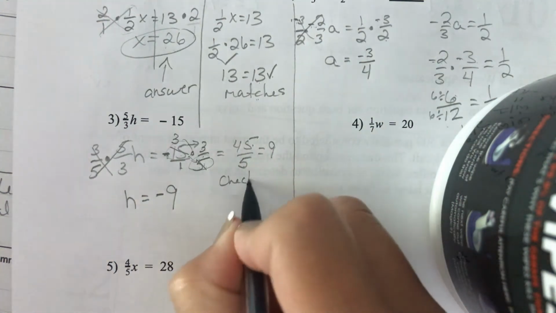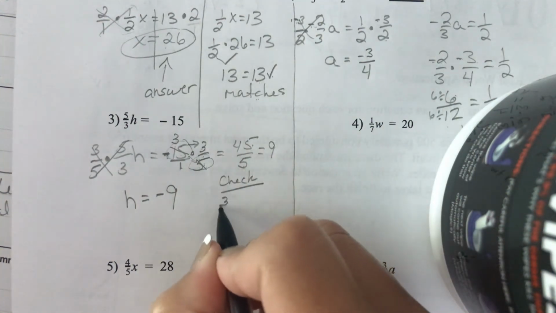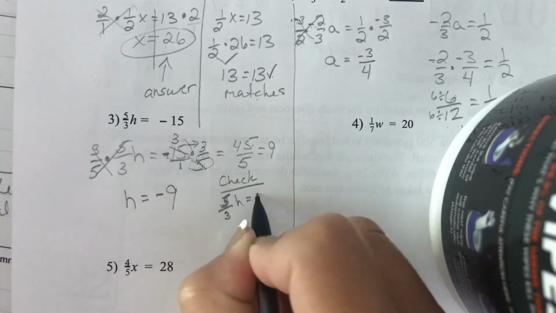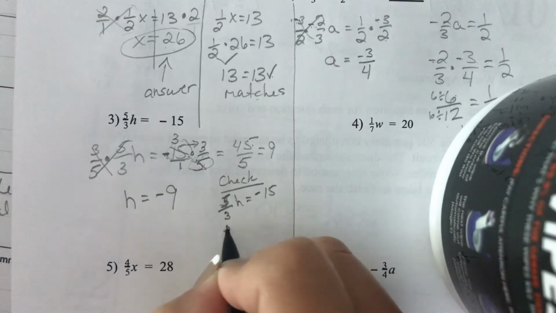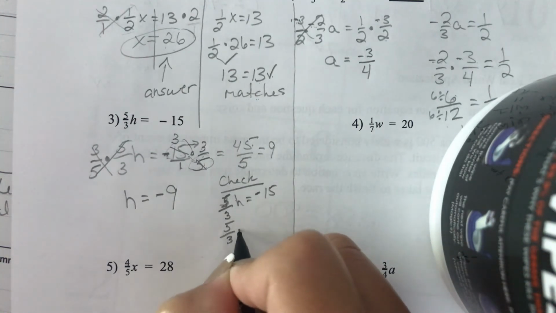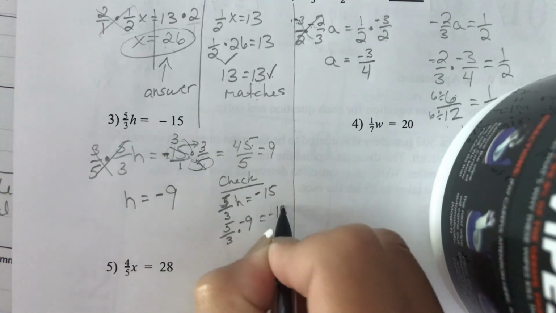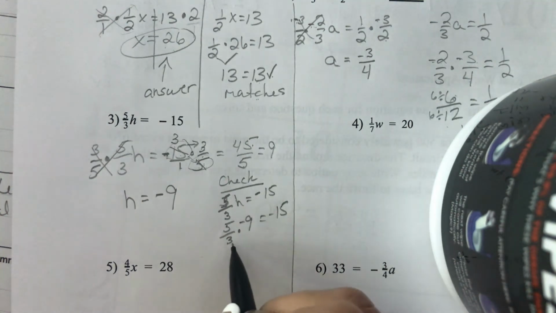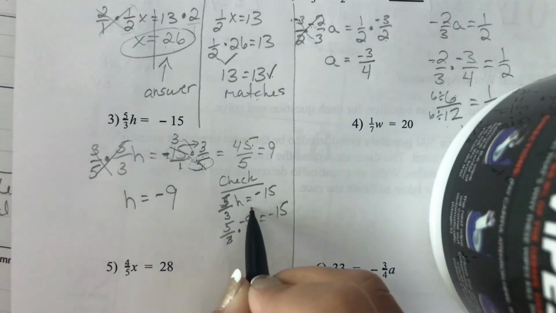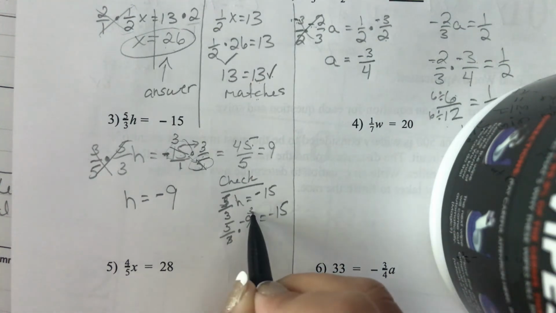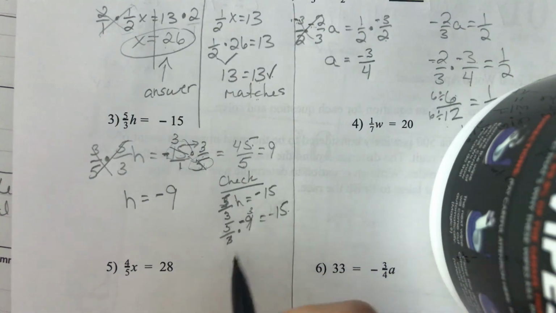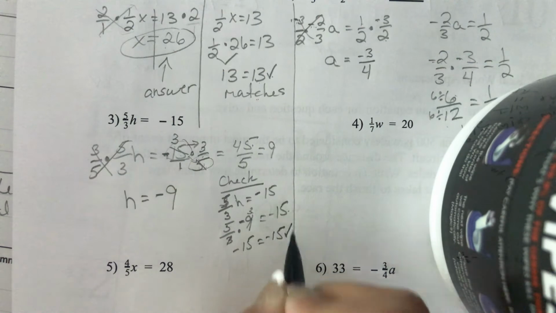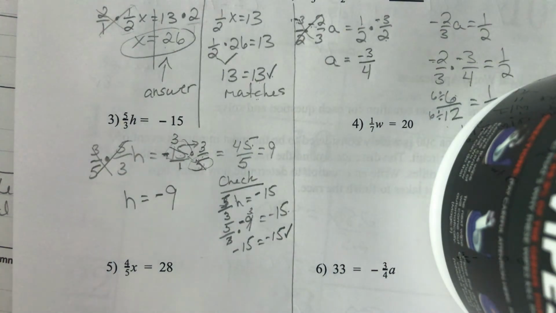Check it. Oh, 5 thirds, h equals negative 15. 5 thirds times negative 9. So here I could do 9 divided by 3 first, get 3. 5 times 3 is 15. It's a negative 3. Don't lose that negative, so negative 15 equals negative 15. It checks.